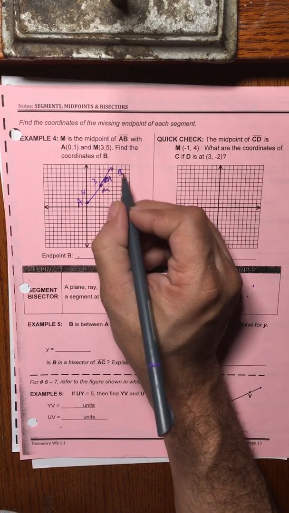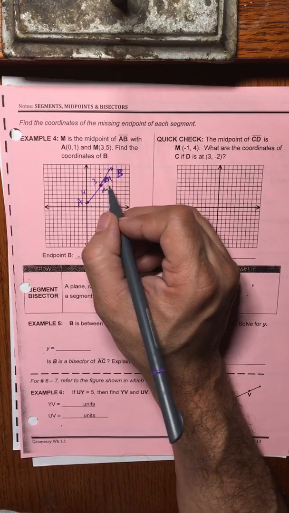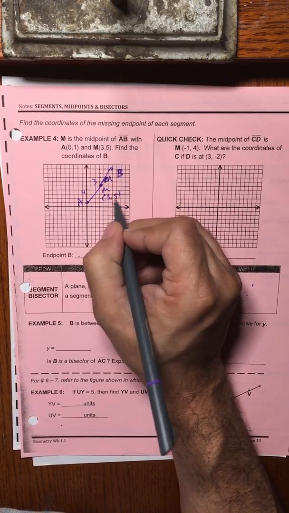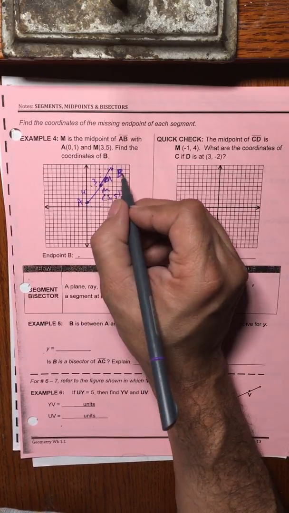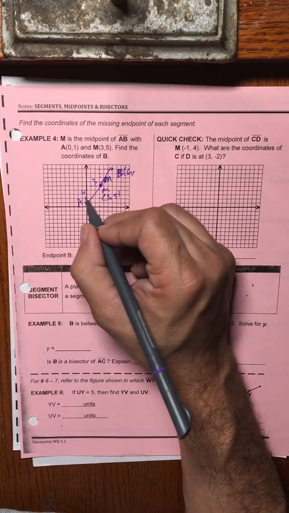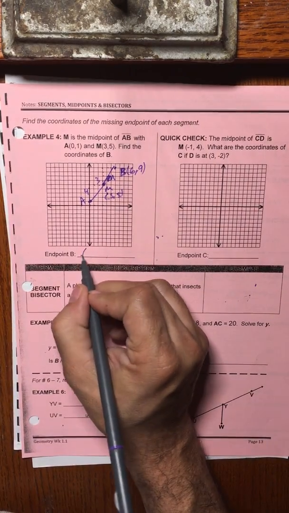So this is M, and that's B. Where am I? Well, if M is 3, 5, to the 3, add 1, 2, 3. So that's 6. To the 5, add 4. So 5 plus 4 is 9. 6, 9. So B is 6, 9.